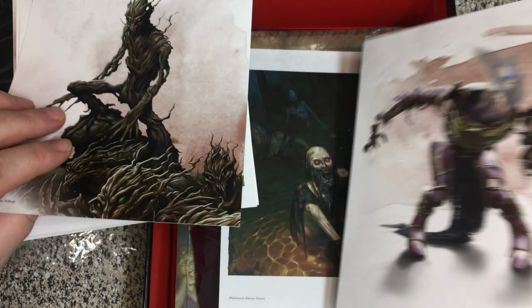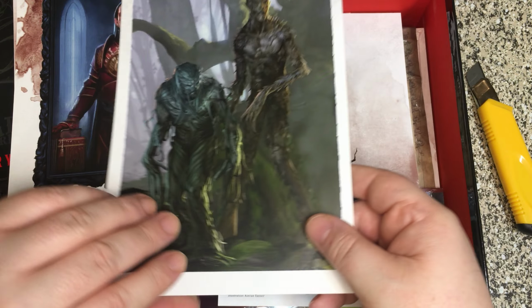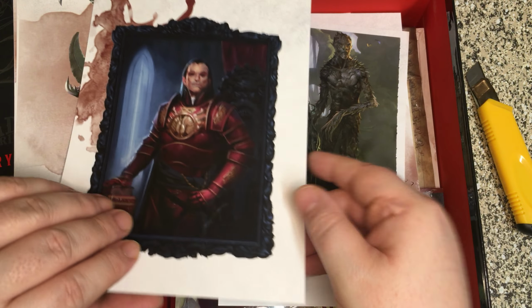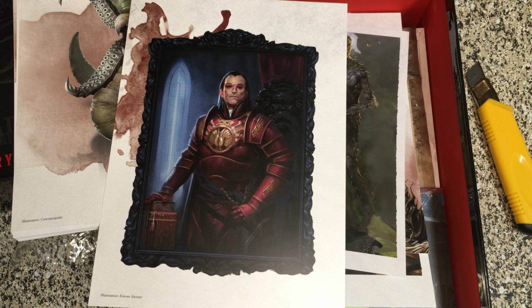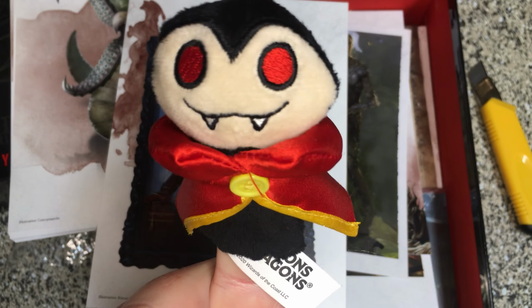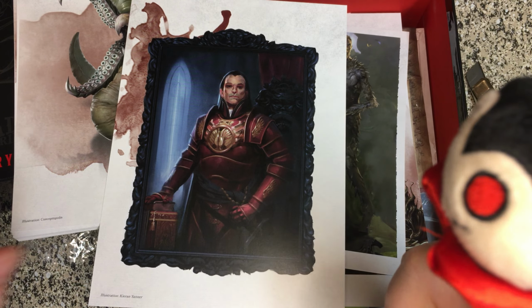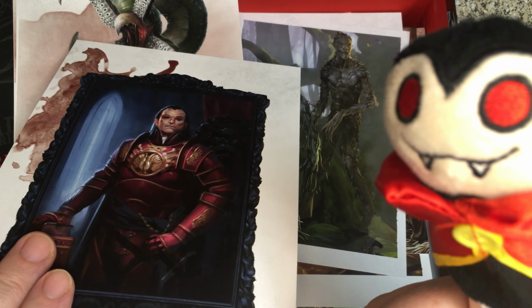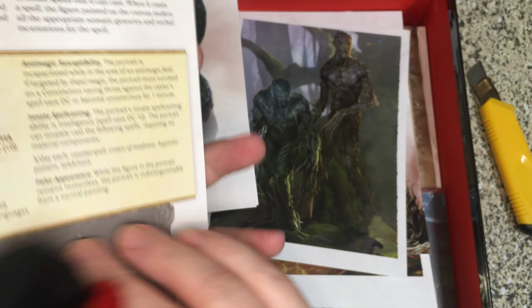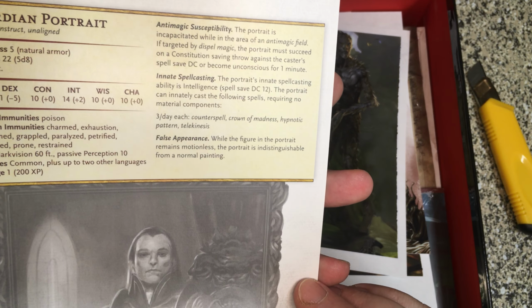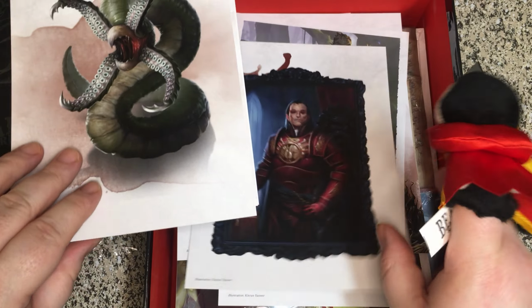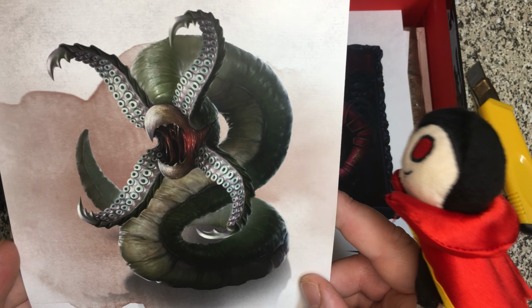Animated armor, some twig blights, needle blights, and vine blights. Oh, and look who it is. It is our good friend, Count Strahd von Zarovich. I am very happy that I was given this beautiful artwork. As you can see here, it looks very nice. Okay, so there is the Guardian portrait. Interesting. Oh, it's our friend the Grick. Look at this guy.